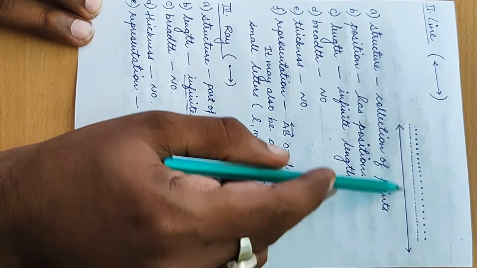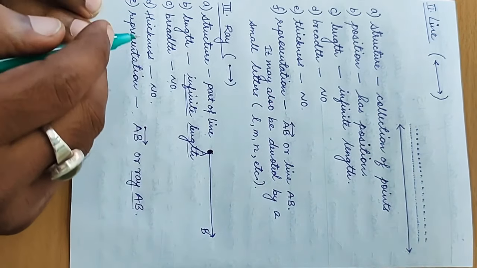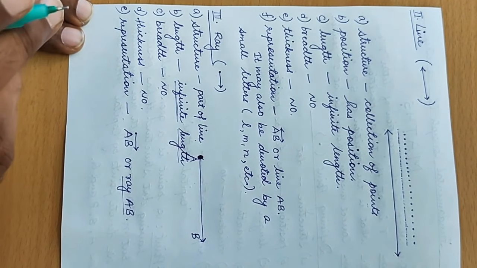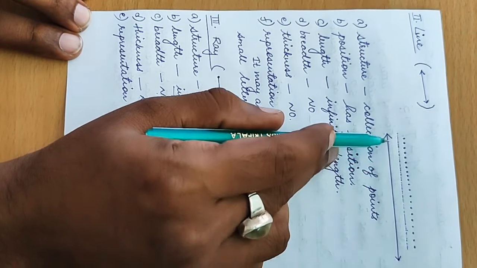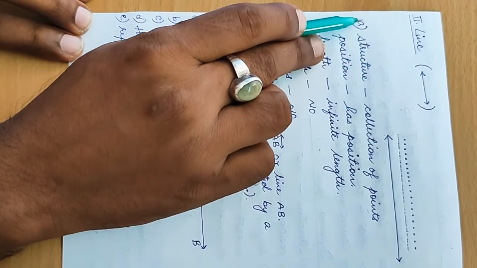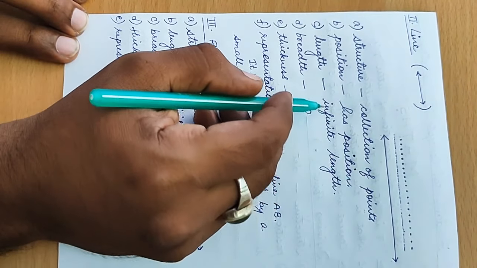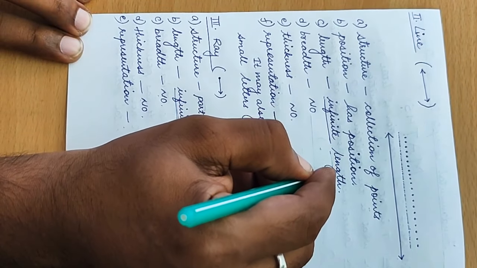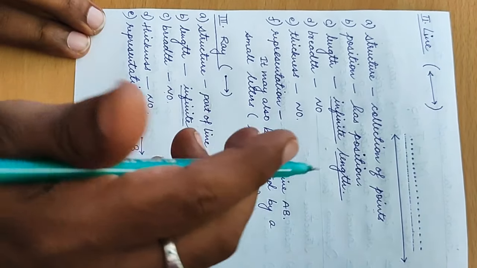This is the length. It has some length, but again length can be of two types. One that is fixed, the other is not fixed, that is finite and infinite. As you can see, the arrowheads are telling us that it is endless on the left hand side as well as the right hand side. That means the length is infinite. Infinite means no end. It is endless.